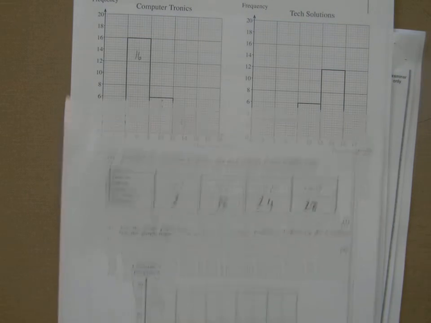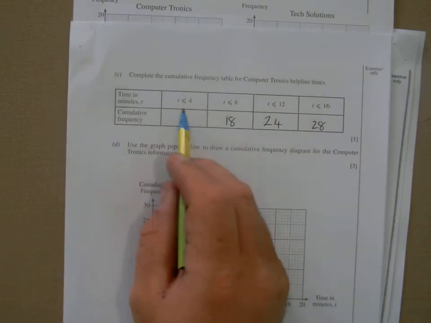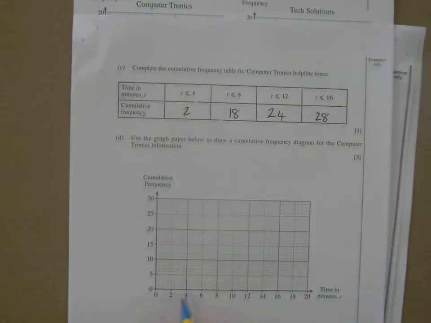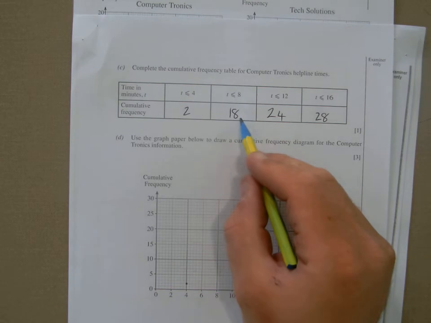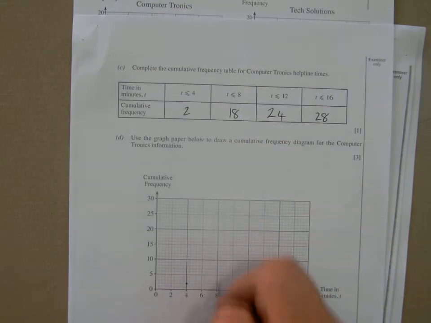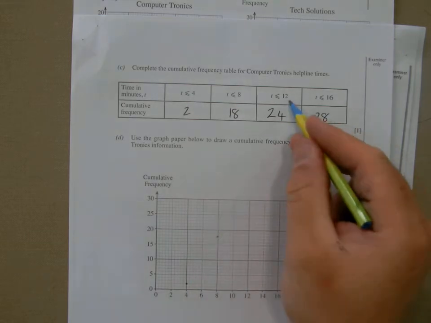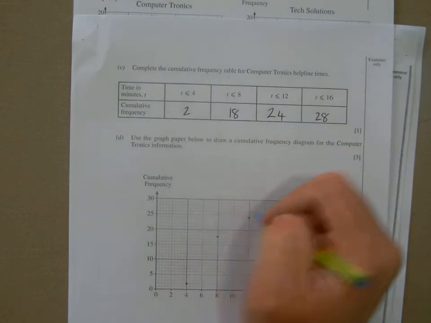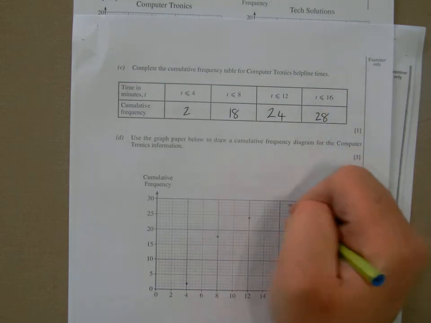So it says then use the graph paper below to draw a cumulative frequency diagram for Computertronics. So what you do is you go to 4 there, and if we go across to 4, we're going to go up to 2, and plot that point there. The next point is time 8, so there'll be 18 customers. So we go across to 8, up to 18, which is here. Then we've got 12 minutes and 24 customers, so across 12, 24, which is here. And then we've got 16 minutes and 28 customers, which is there.